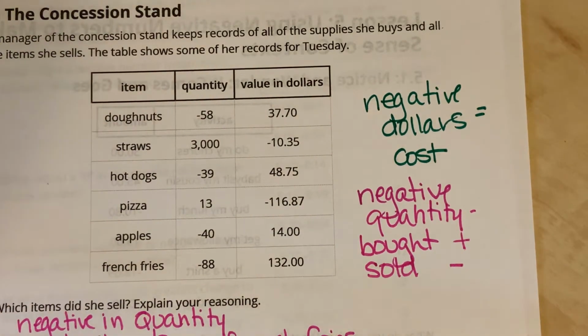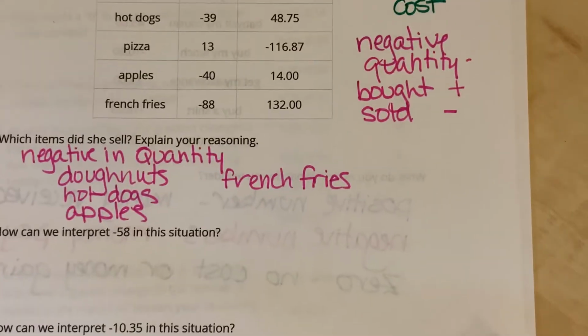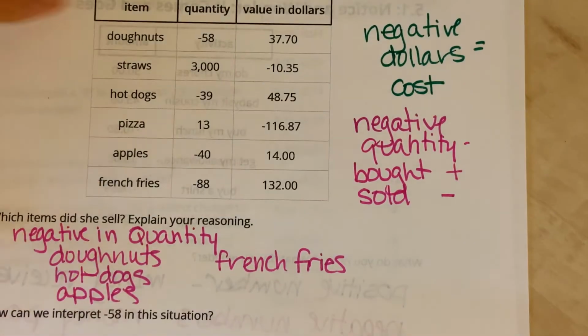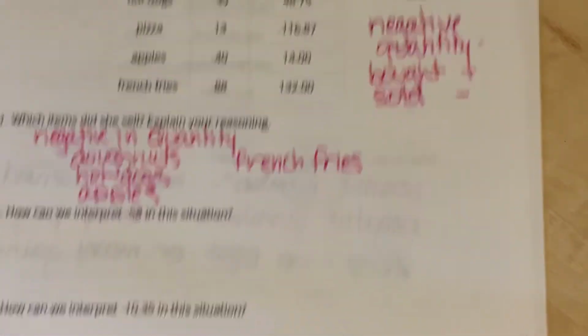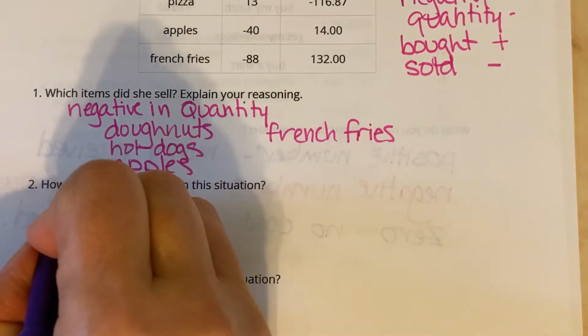Looking at the donuts, it asks, how can you interpret negative 58? Negative 58 was right here. I would interpret that as how many donuts she sold.